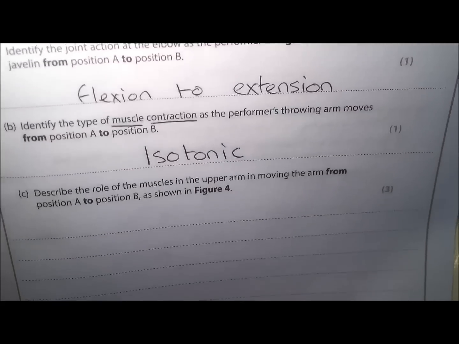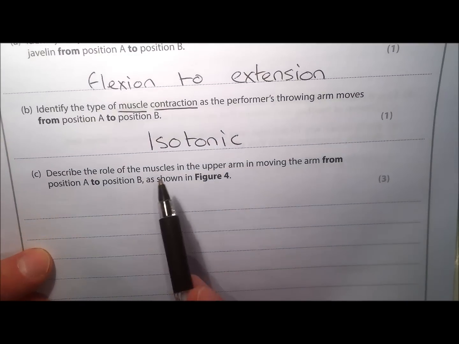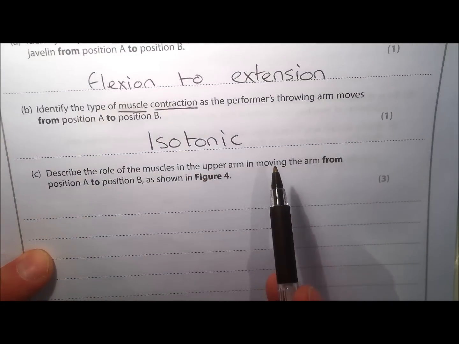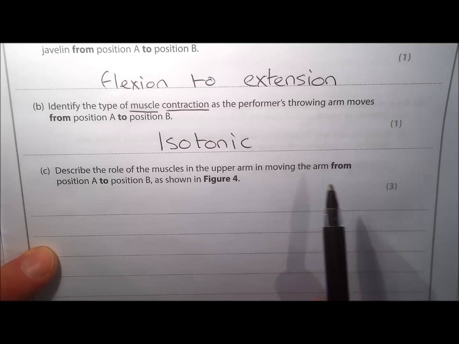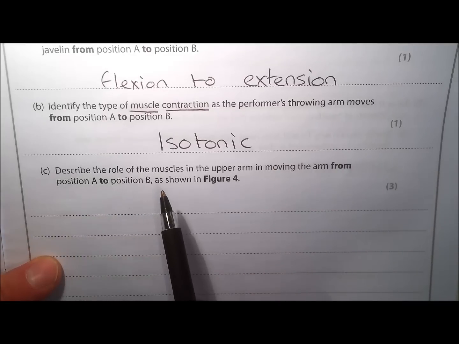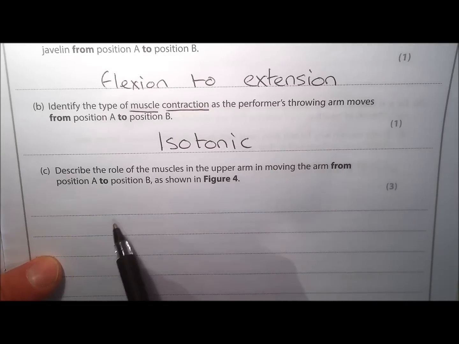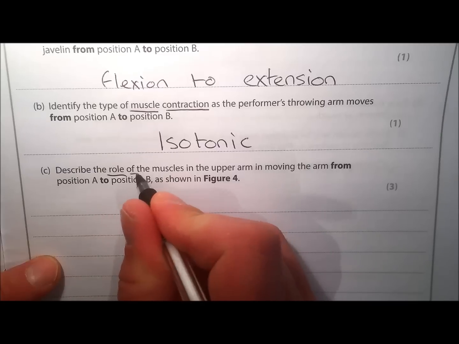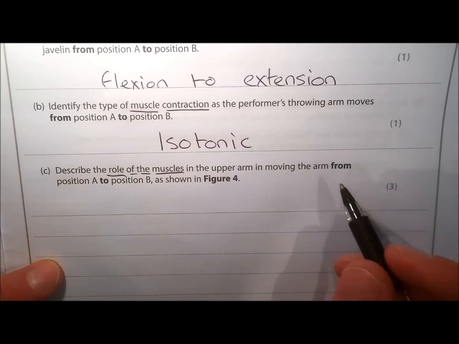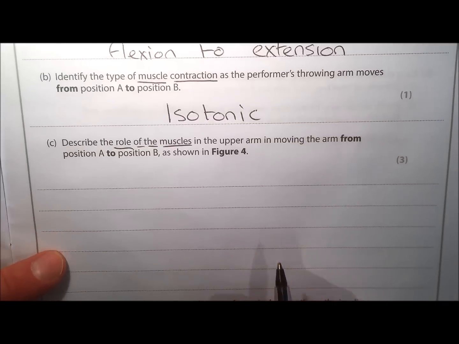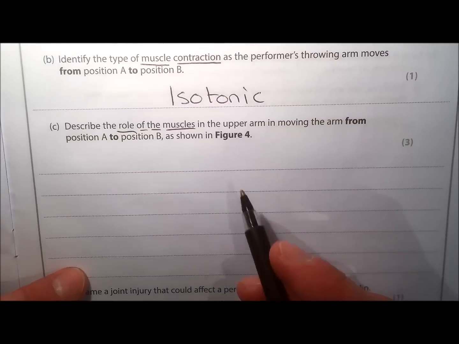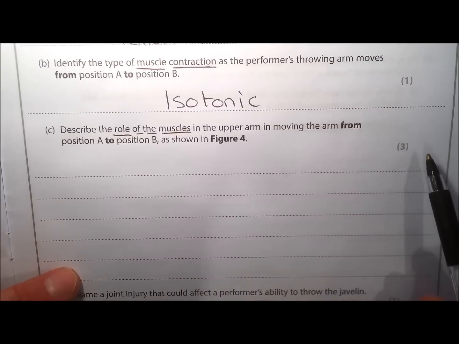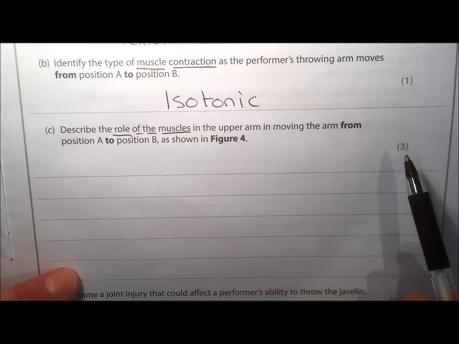Part C. Describe the role of the muscles in the upper arm in moving the arm from position A to position B, as shown in figure 4. Here, role of the muscles, we know that this question is talking about antagonistic muscle pairs, and we need to give a good explanation of this because the question's worth 3 marks.